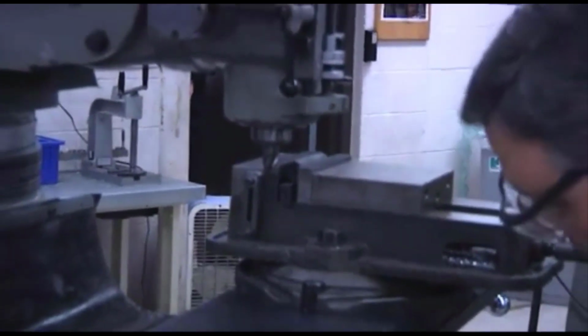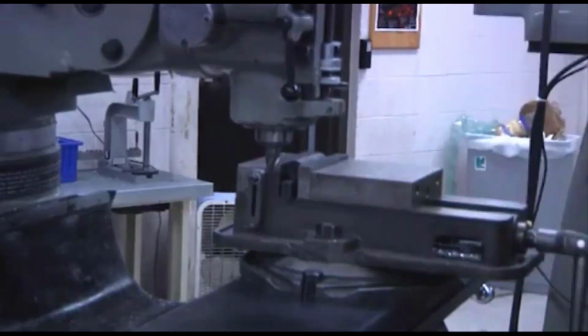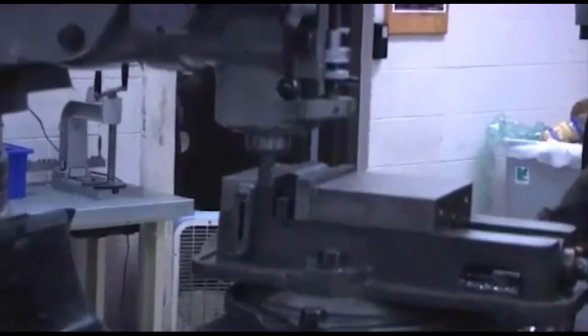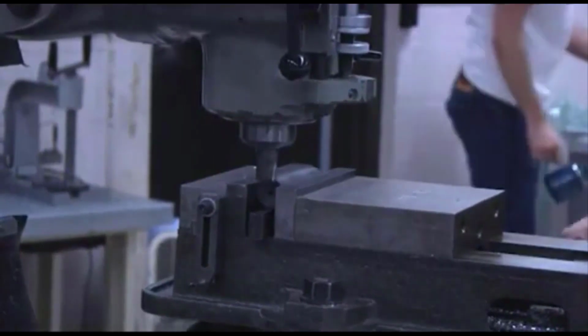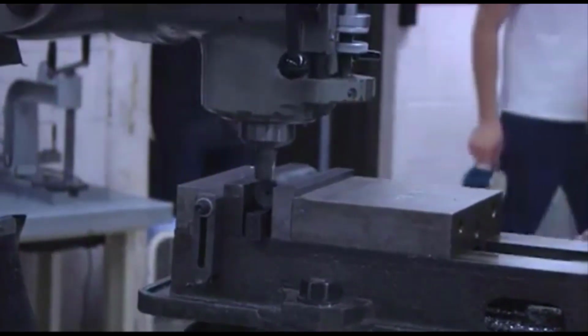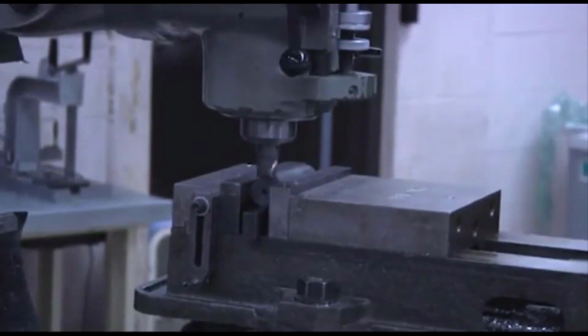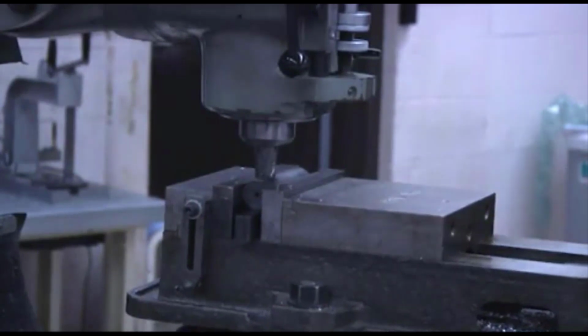And we raise the work table another 15 to 18 thousandths of an inch, and we go back the other way and mill the second flat. You can see the hole at the end of the specimen, so this is the unquenched end, and now I'm moving toward the quenched end.